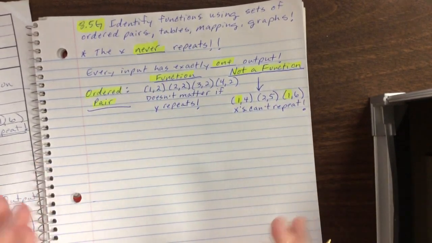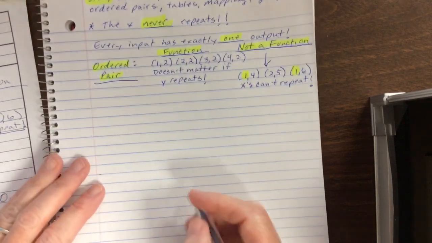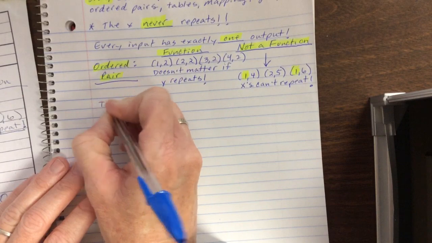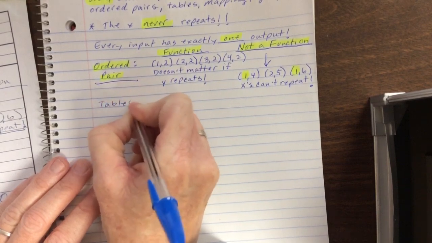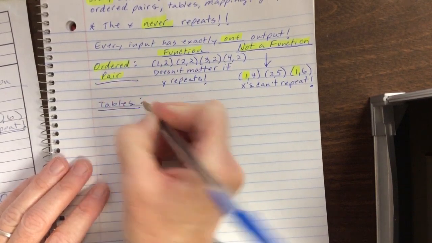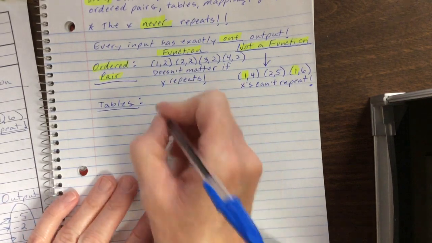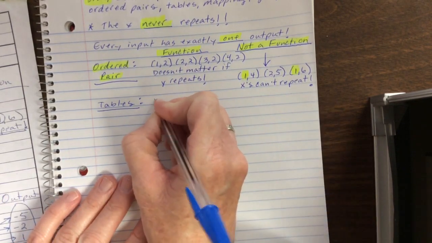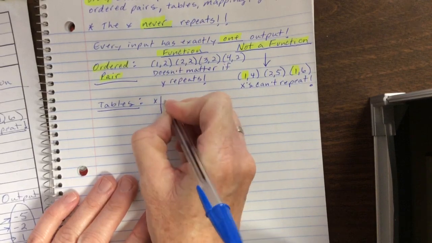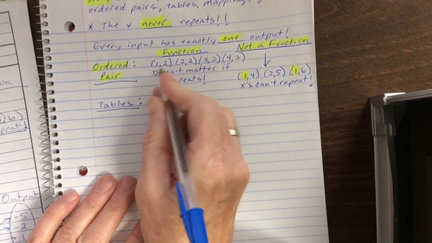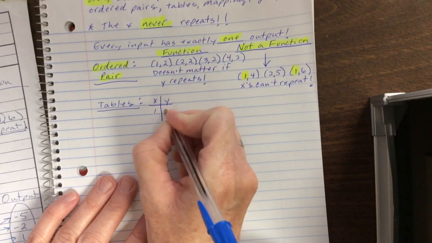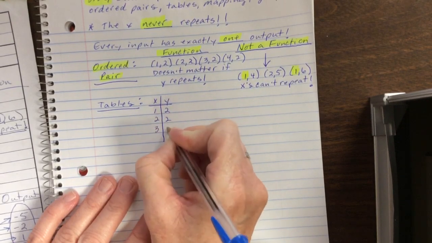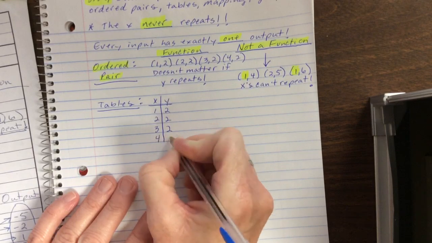So we're just looking at this stuff in this unit. Tables. So if you have, we'll do 2 examples. We have an x here, we have a y here. So based on this up here, we have x, y, x, y, x, y, x, and y.